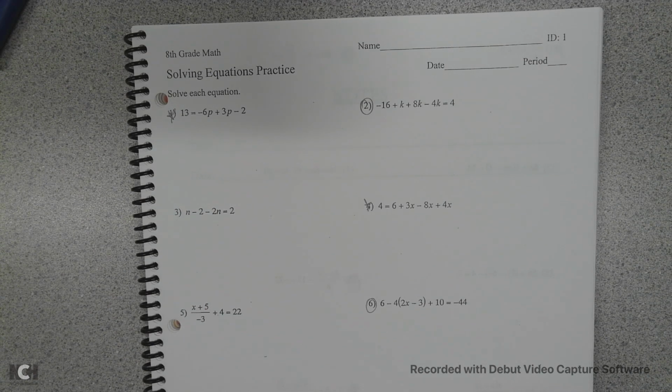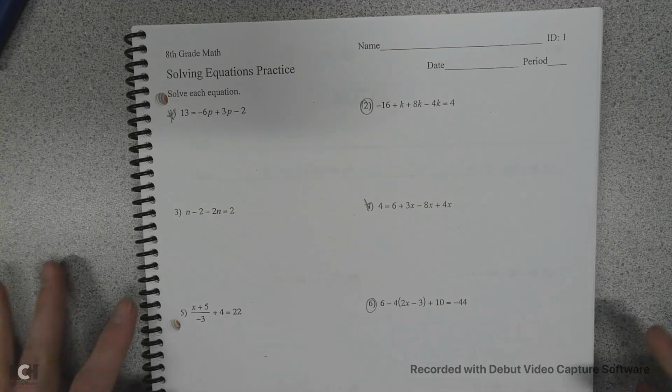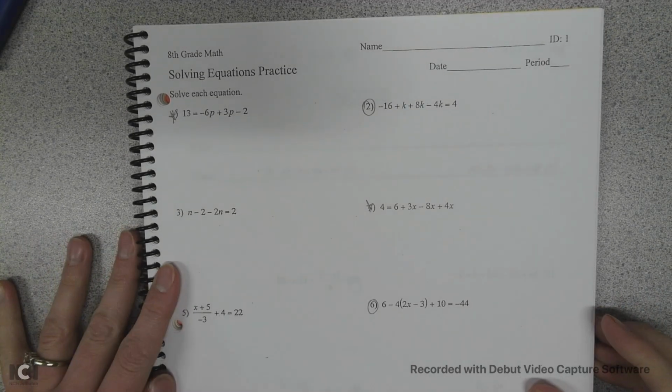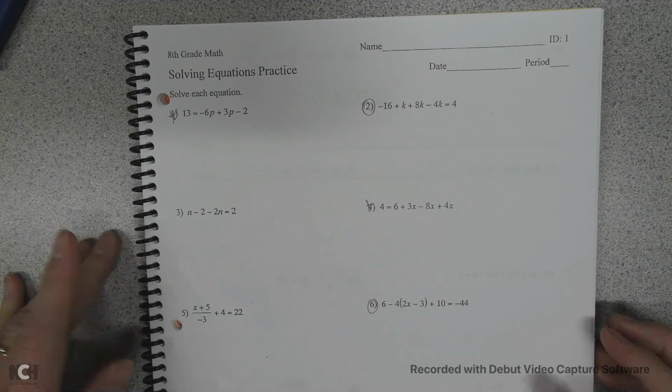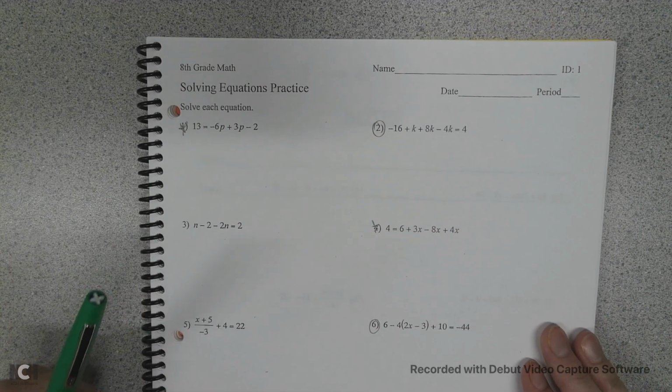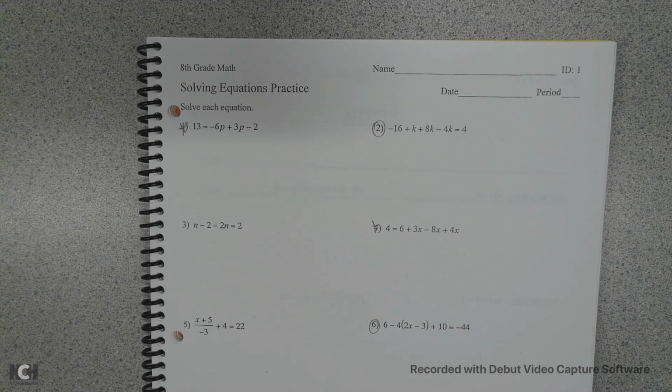Okay, so today we are solving equations, multi-step and with variables on each side. There's lots of different equations here, so we're going to do a long video to go through this process. So the first thing we're going to do is remember our steps.